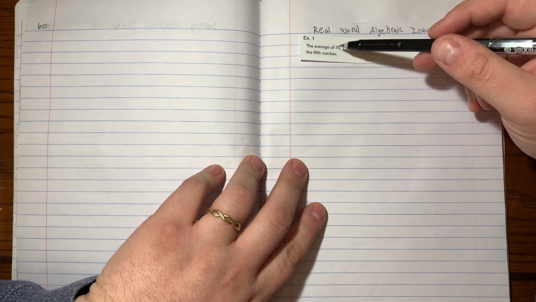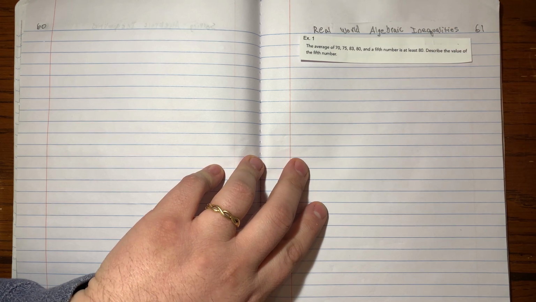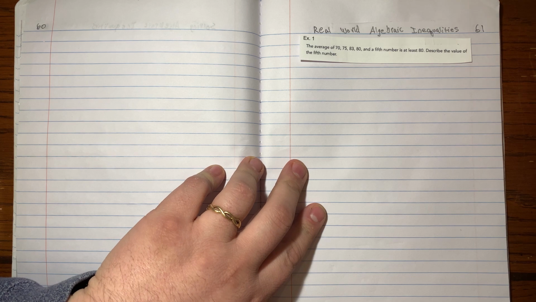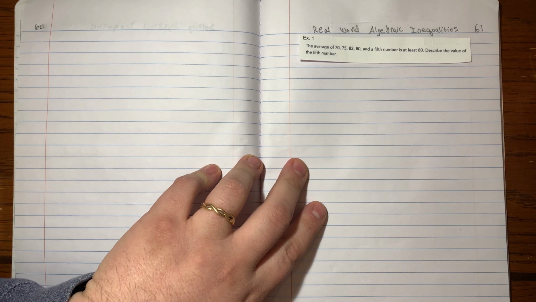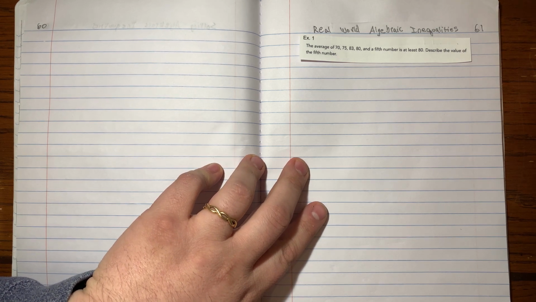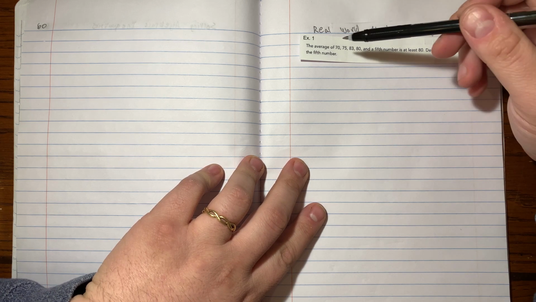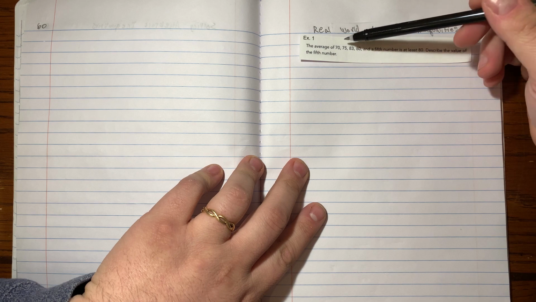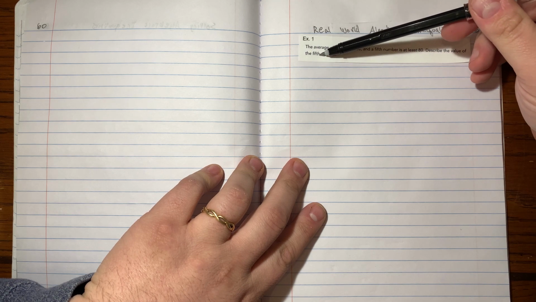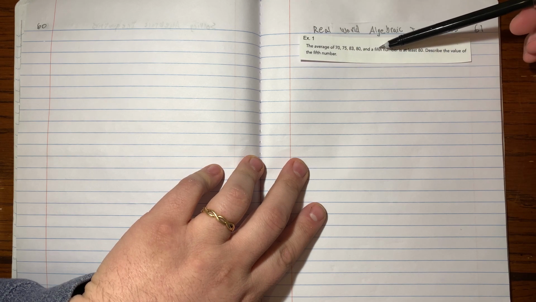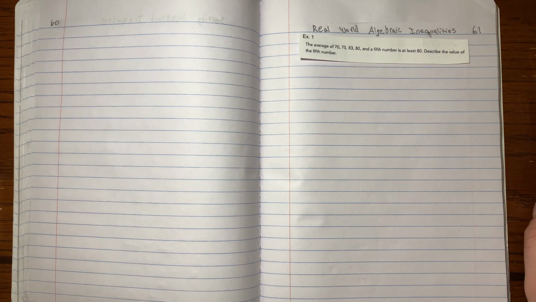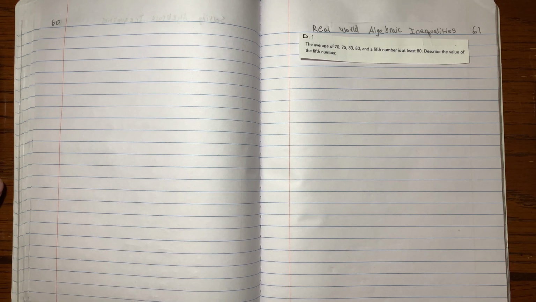It's when you add all of your numbers up and you divide by the amount of numbers that you have. And it's just a representation of kind of the middle, right? Your average score. So that's what we're going to do here. We're going to find the average of 5 numbers, but we don't know what the fifth number is, though we are given some information. So let's dive deeper into that.